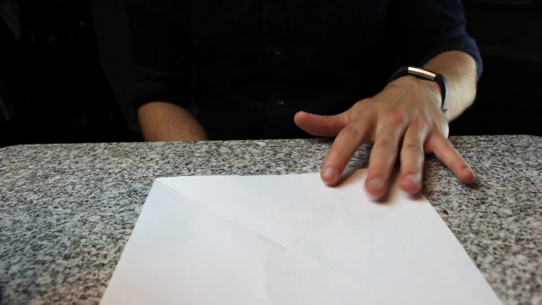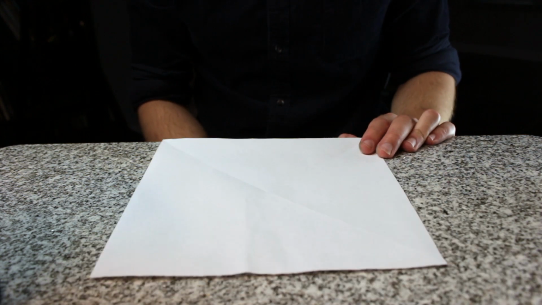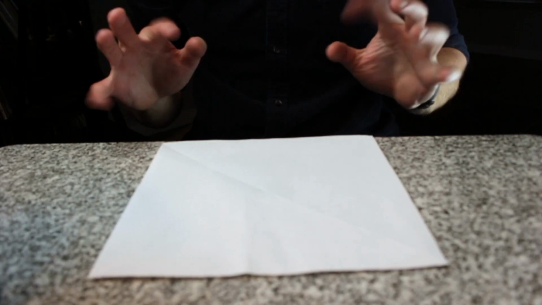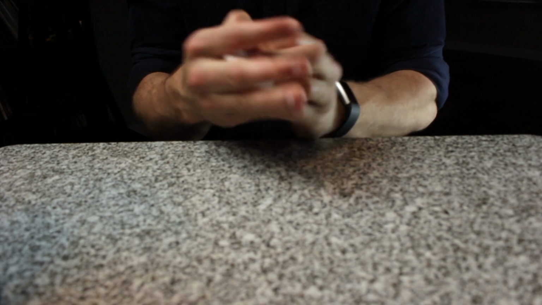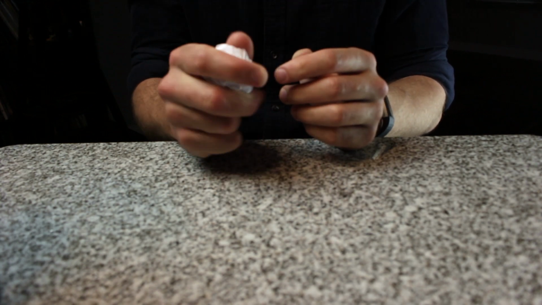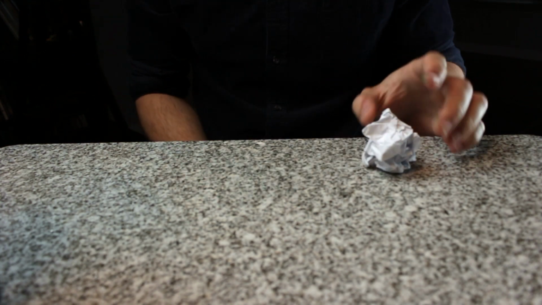So I'm going to do some things with a piece of paper. The continuous map that we're going to use here is extremely fun and cathartic. Yeah, just crumpling the paper works.